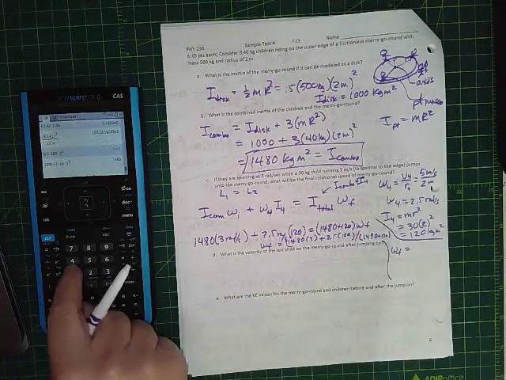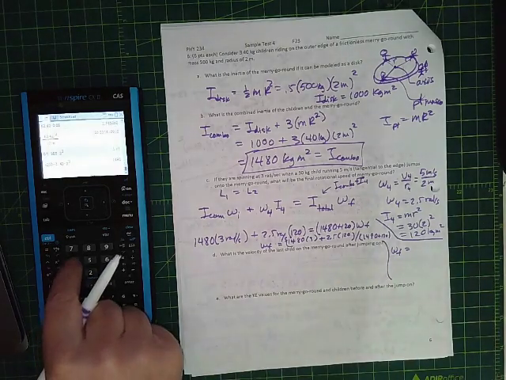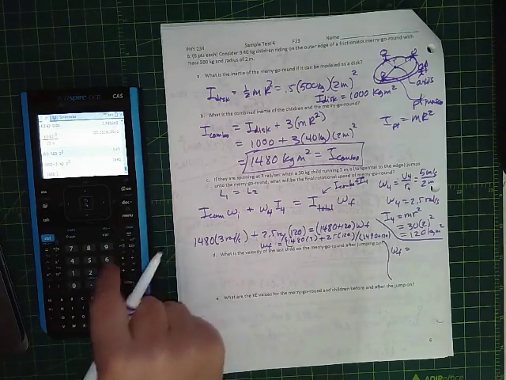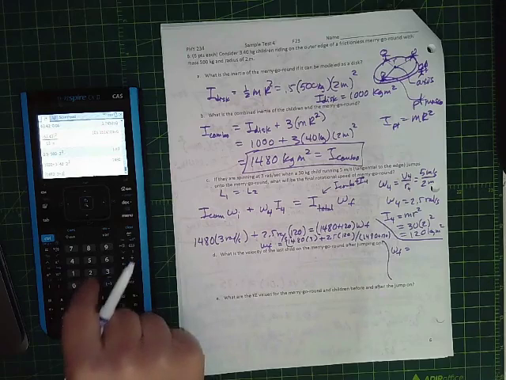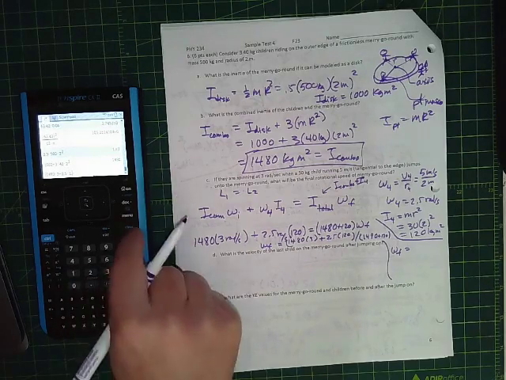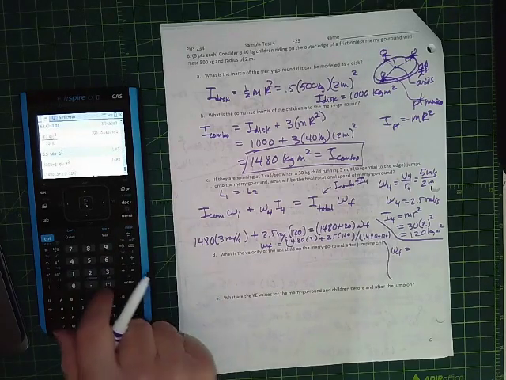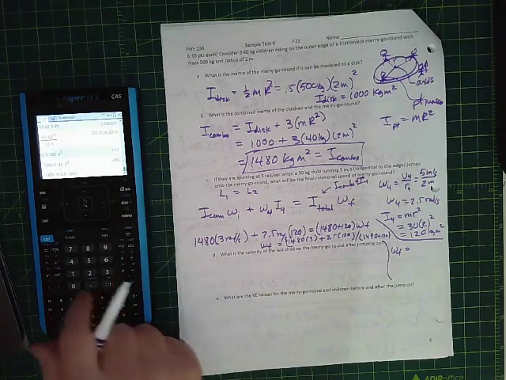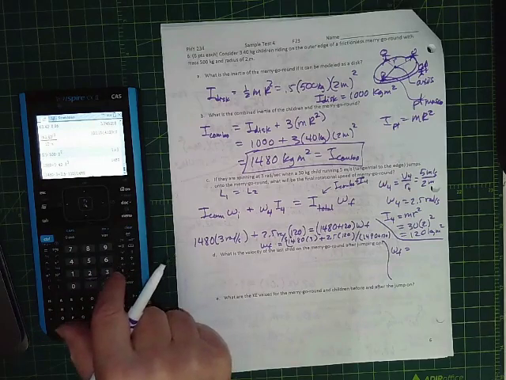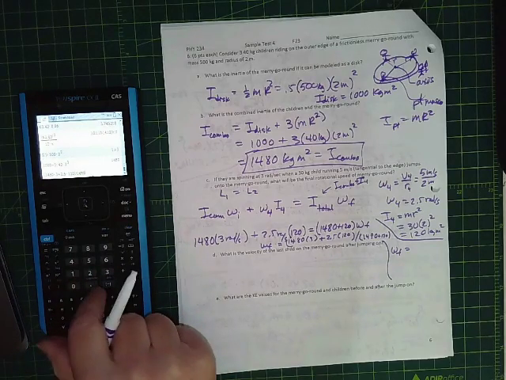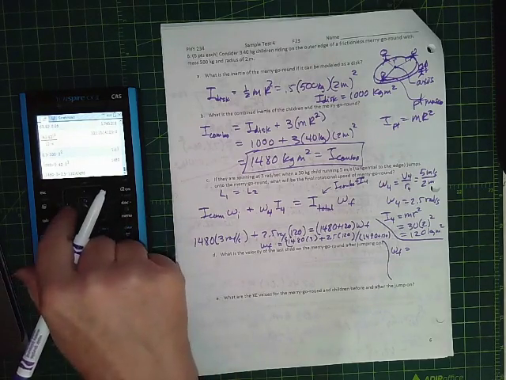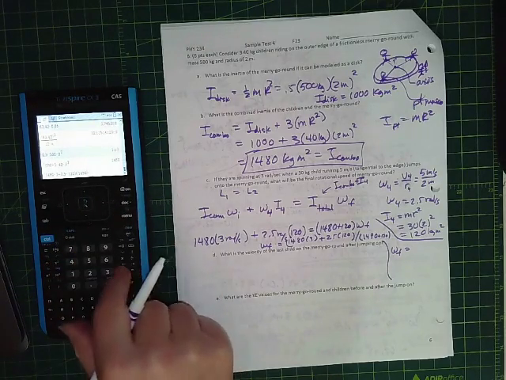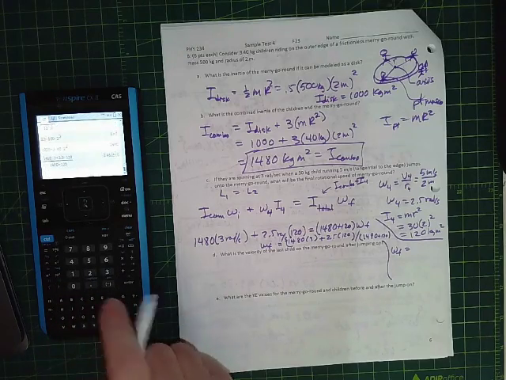Let's do that. Let's get some parentheses. 1480 times 3 plus 2.5 times 120, divided by 1480 plus 120.